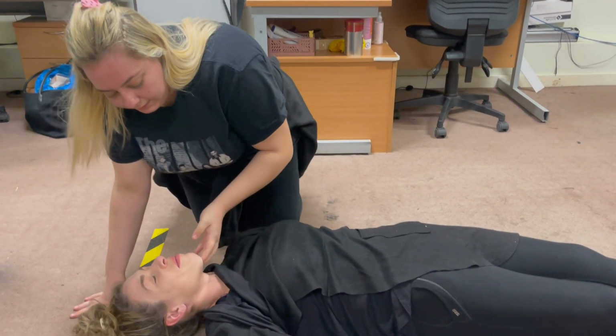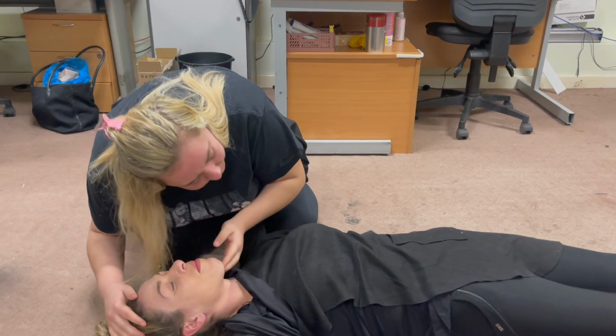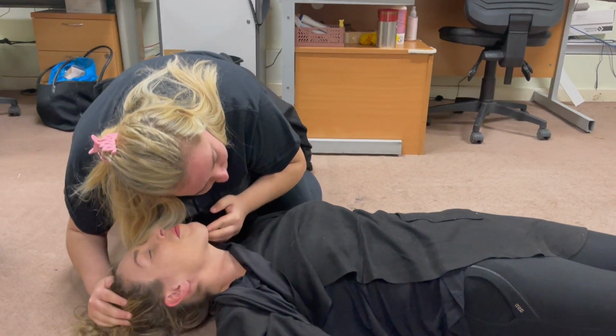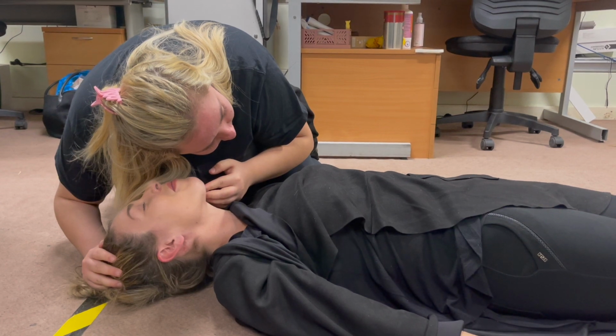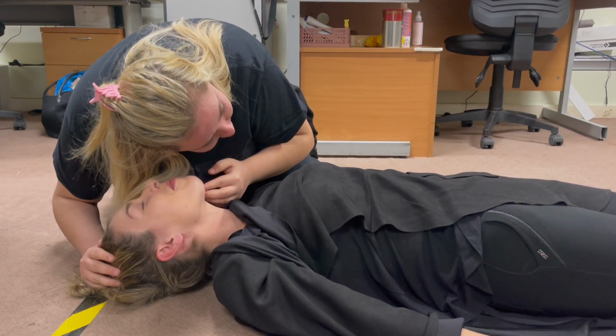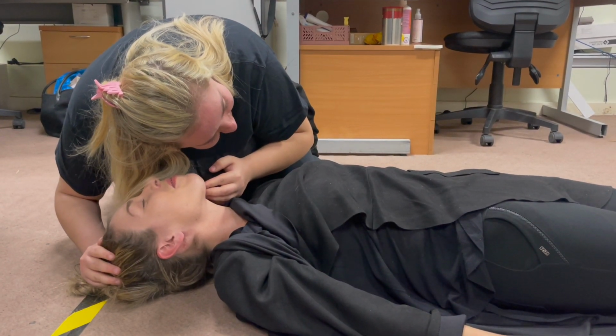And if they are breathing, great news. I will just maintain the airway where they are. I wouldn't move somebody into the recovery position, especially if I'm worried about any injuries they might have. I would just maintain that airway. Unless I had to leave them, then I would have to move them into the recovery position because I don't want the airway to be blocked.